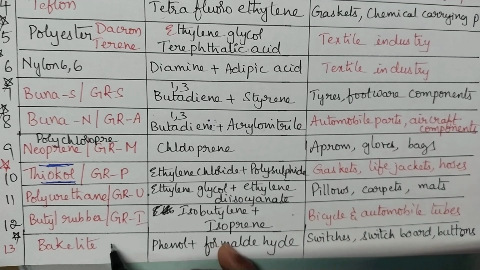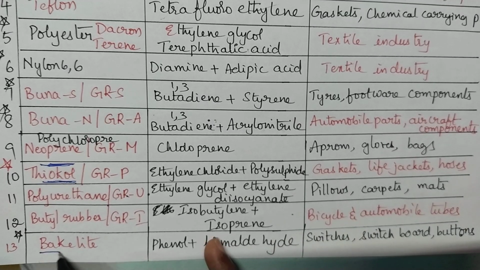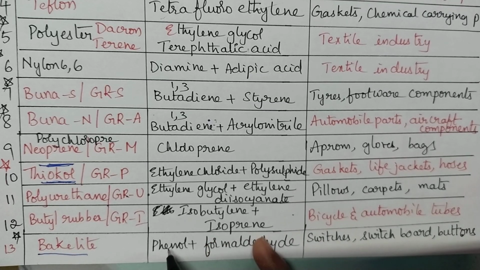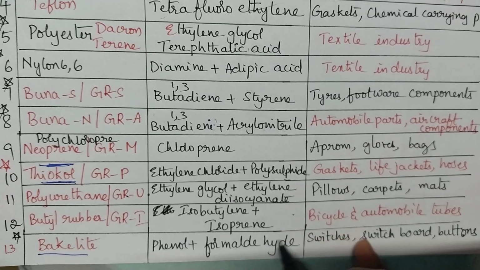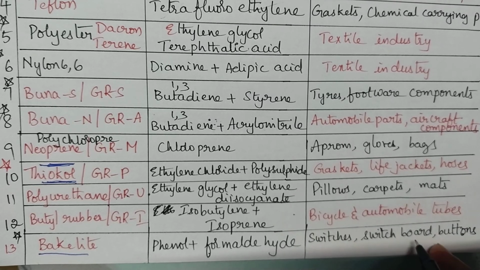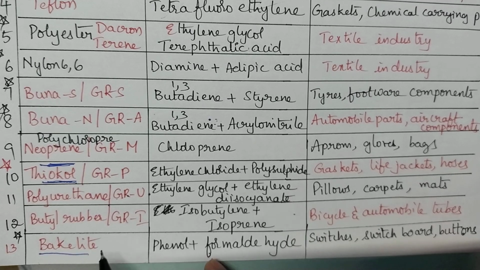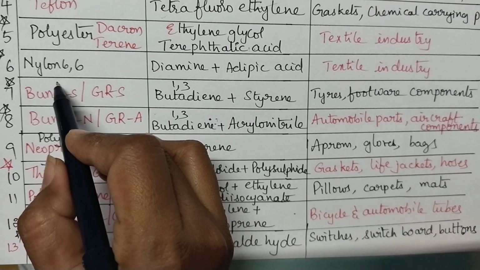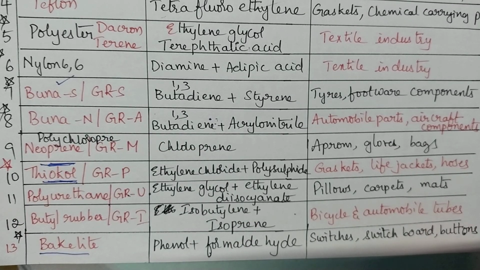And finally, coming to the bakelite, it is the thermosetting plastic which can be prepared by the polymerization of phenol and formaldehyde. Coming to the applications, especially switches, switchboards, buttons, sockets can be prepared from bakelite. It is the thermosetting plastic and it is the first plastic synthesized in the laboratory, whereas Buna S is the first elastomer synthesized in the laboratory.